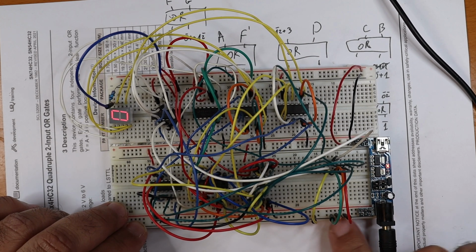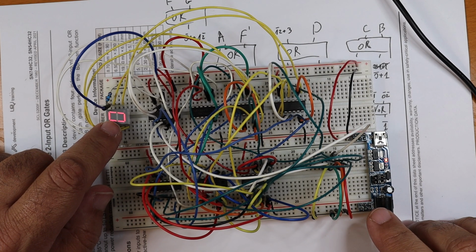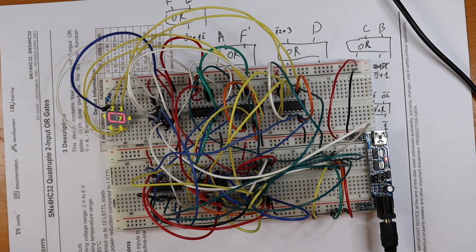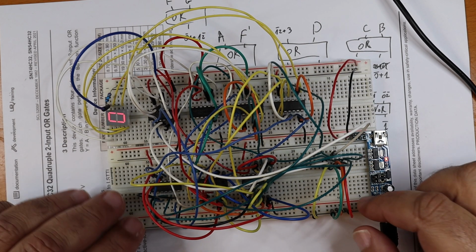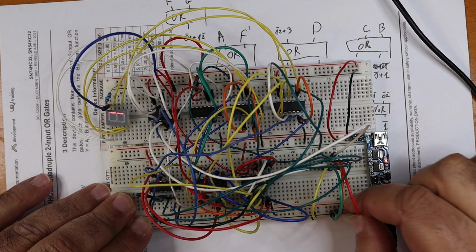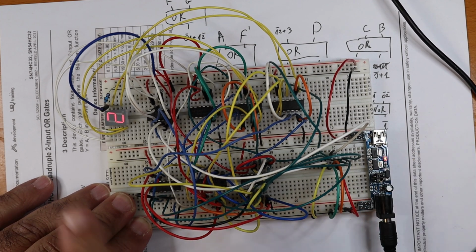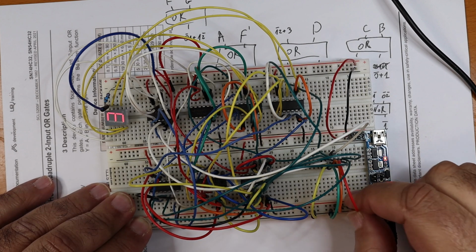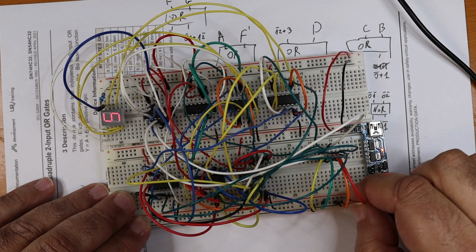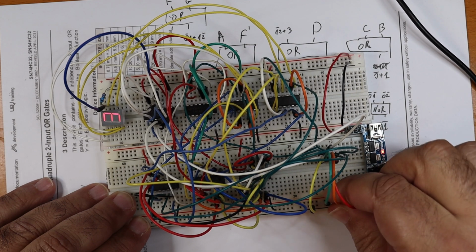We have a 4-bit input and a 7-segment output. This is called a 7-segment display because it has 1, 2, 3, 4, 5, 6, 7 LEDs. Now if I change the value, this is 0, 0, 0, 0, black is 0. If I change it to 1, it goes 1. If I change this to 1, it goes 2. And if I change both of them, they go 3. And then 4, 5, 6, 7, and so on.